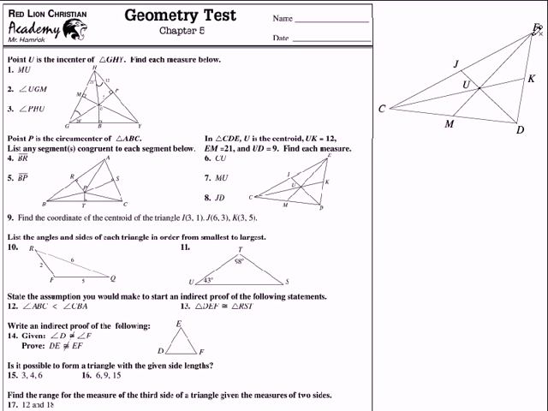How do you find the median? You start from a vertex and you go to the midpoint of the opposite side. That means that this and this are equal to each other. Then these 2 right here are equal to each other, and these 2 right here are equal to each other. So we know that. Now there's something else that we know. That point right there, the centroid, has a certain relationship to it.